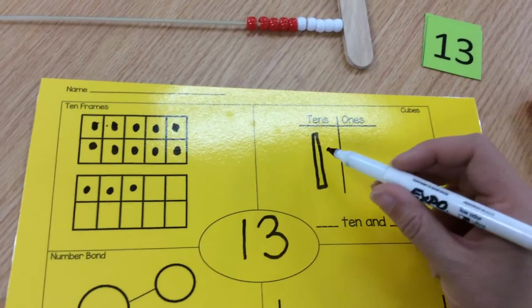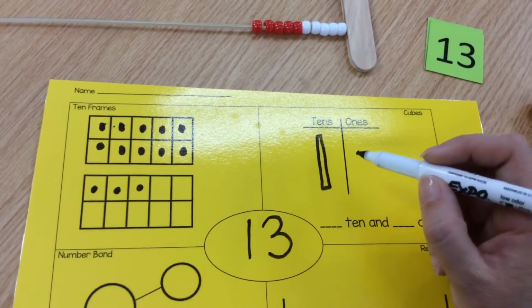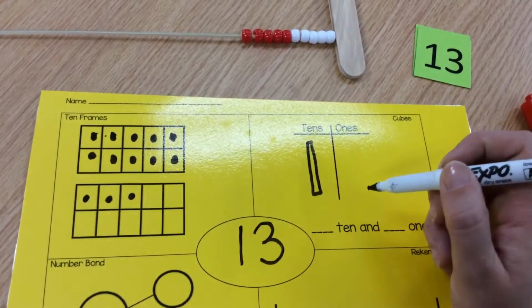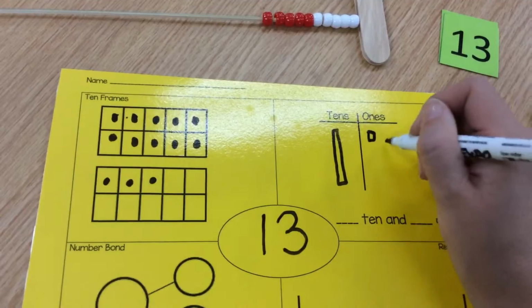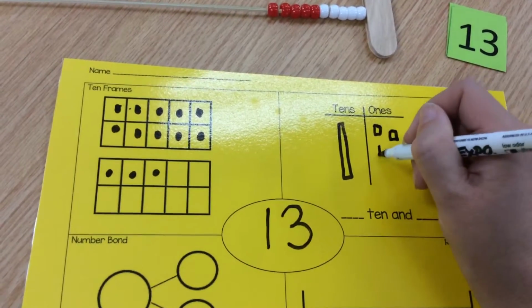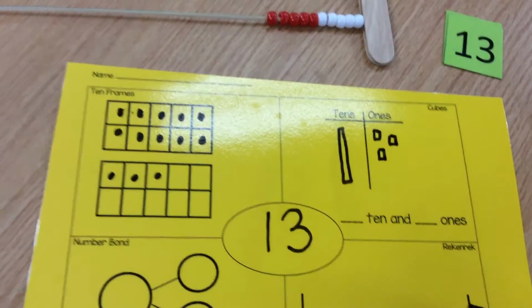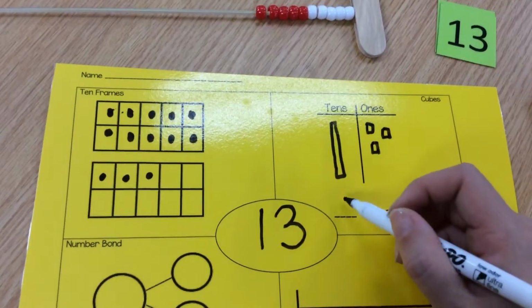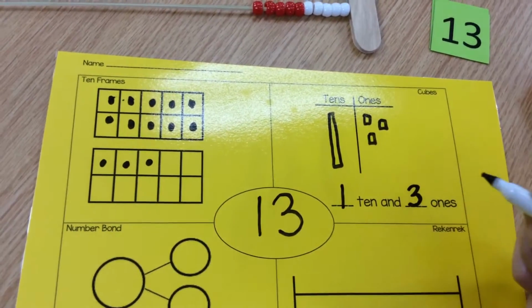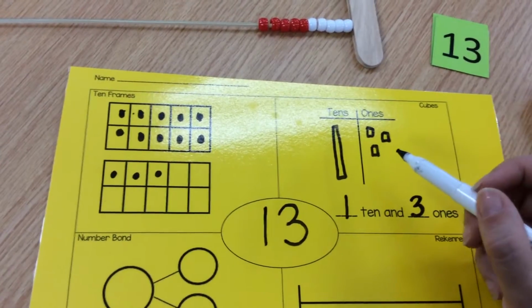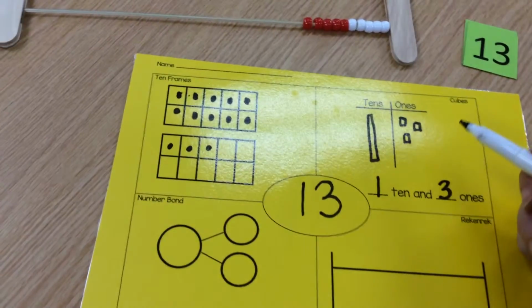You will be using your cubes to show this, so you will also need cubes for this activity. Then I'm going to show my ones. I have a tens rod and 3 ones. So I have 1 10 and 3 ones. Some of you may not need your cubes to show this.